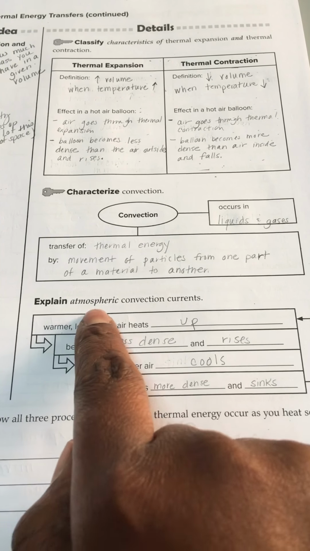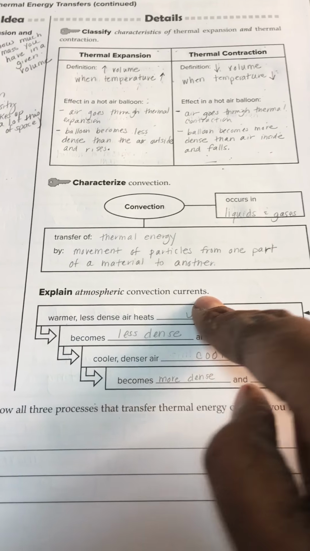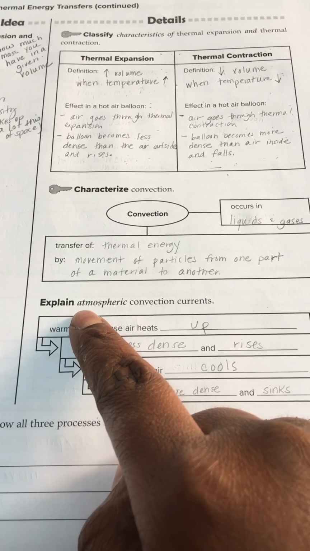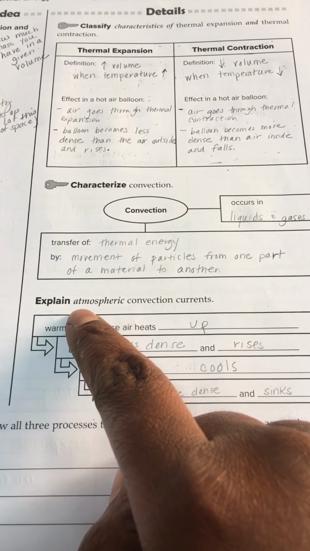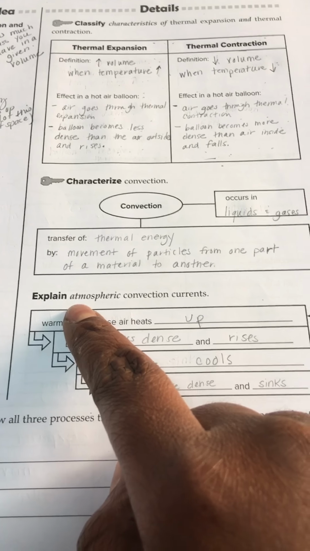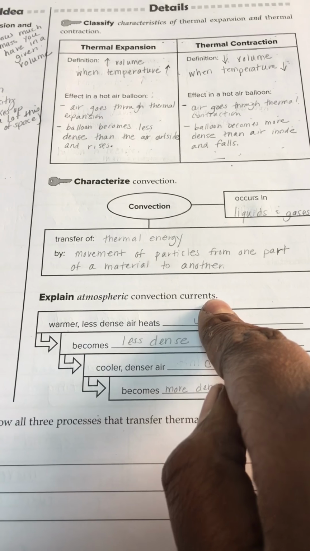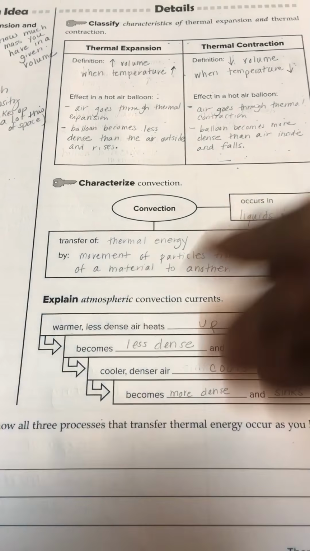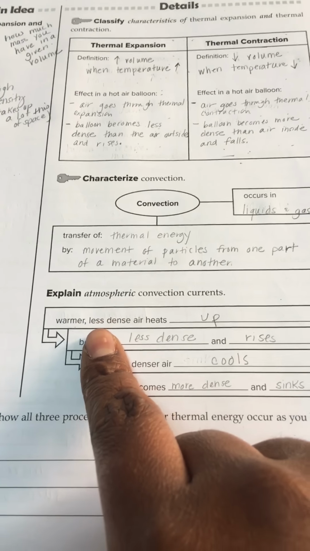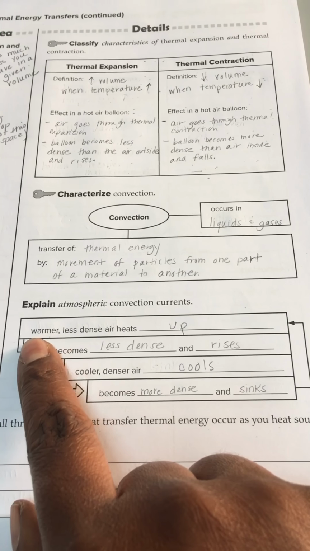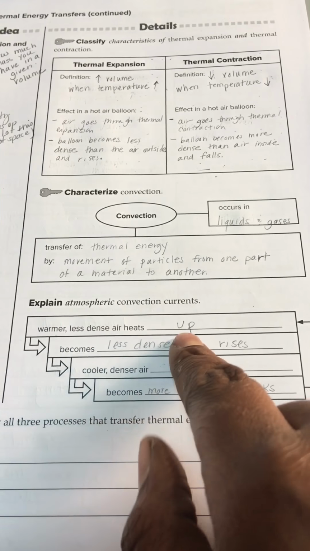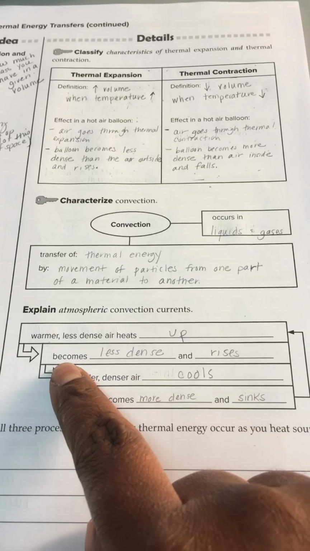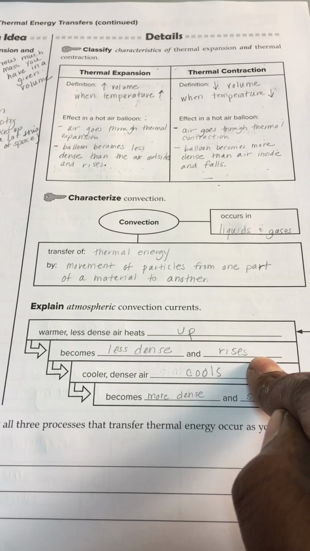Now this is explaining atmospheric convection currents. Atmosphere means the gases that surround the earth, and convection currents. The gases that surround the earth, these gases that we breathe, actually help control Earth's temperature. They're what determines Earth's temperature. So warmer, less dense air heats up, becomes less dense and rises.